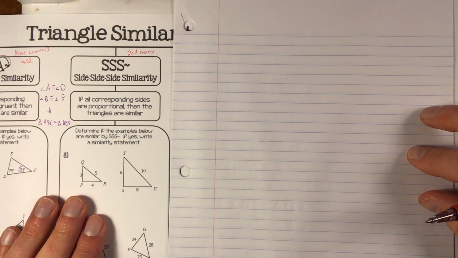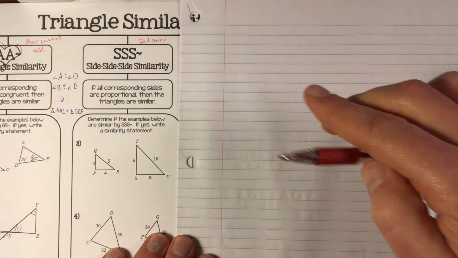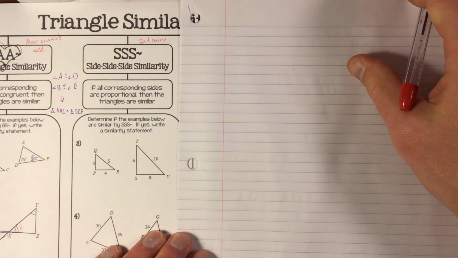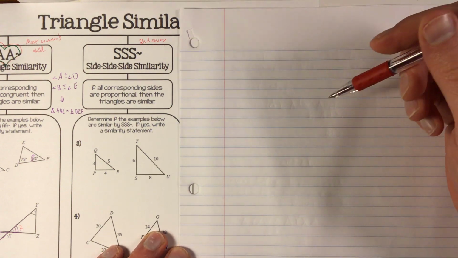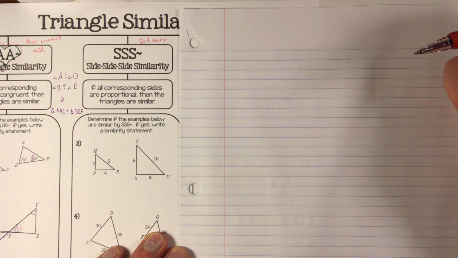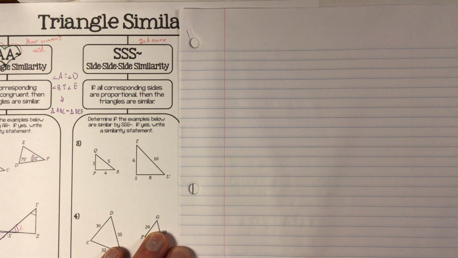So, in order to do side-side-side similarity, we have to find that all corresponding sides are proportional. Now, if you remember, proportional means they've got the same scale factor, or they're the same ratio. So, we're going to look at this two different ways to check.